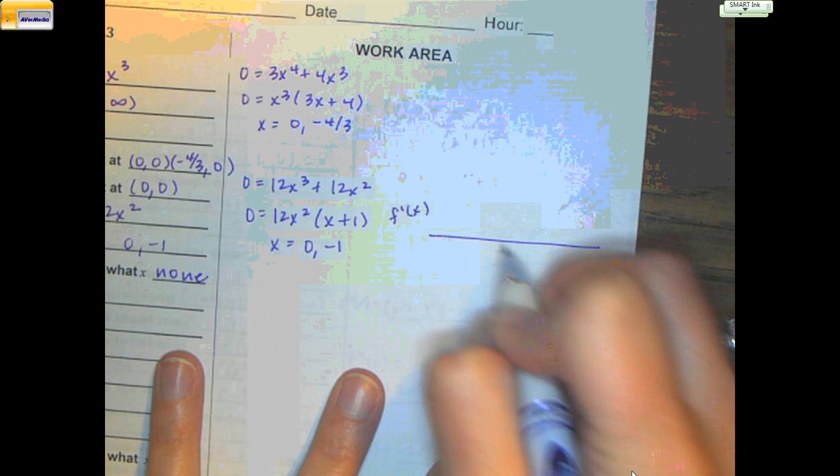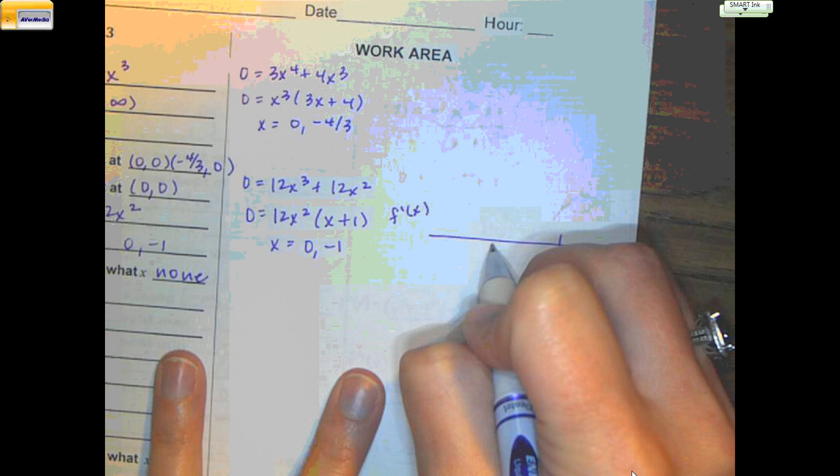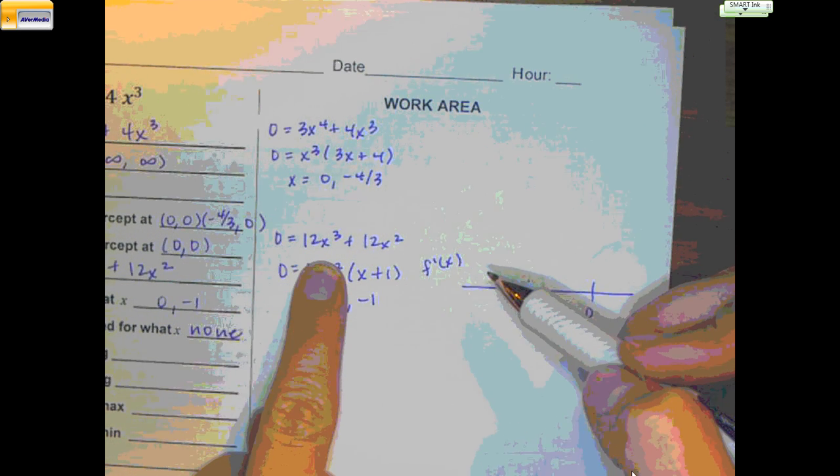So it's a 0 and a -1. If I take a -2 and plug it into this, I have -8 times 12 plus 12 times a +4. I think I'm going to wind up with a negative.